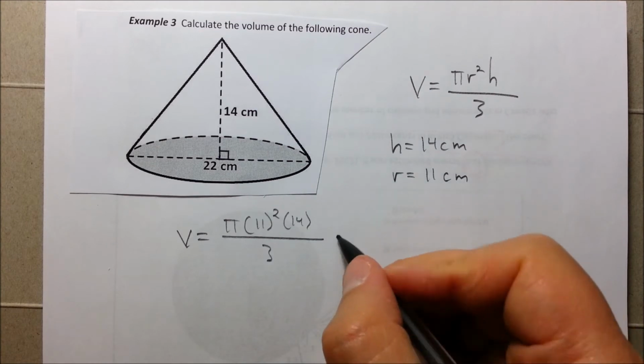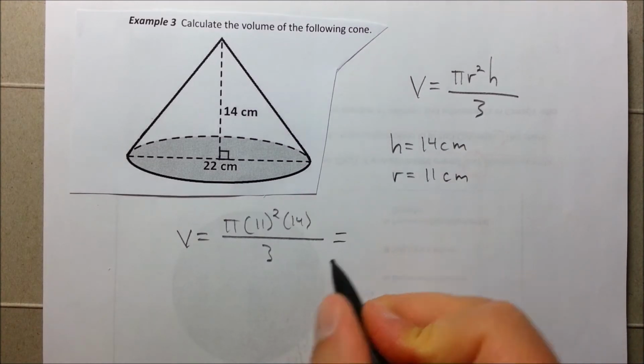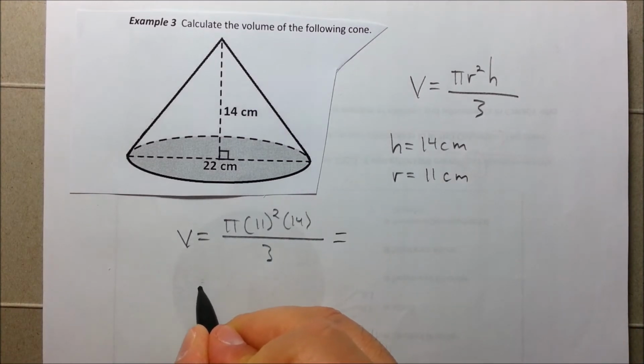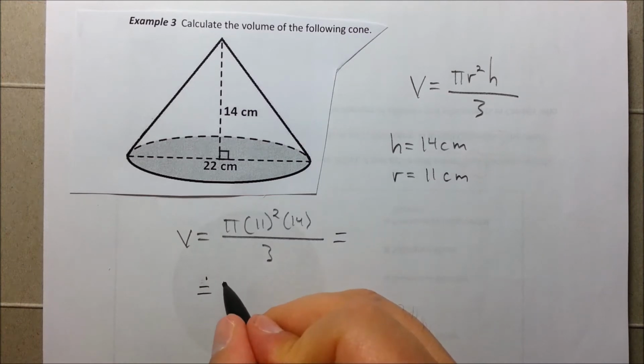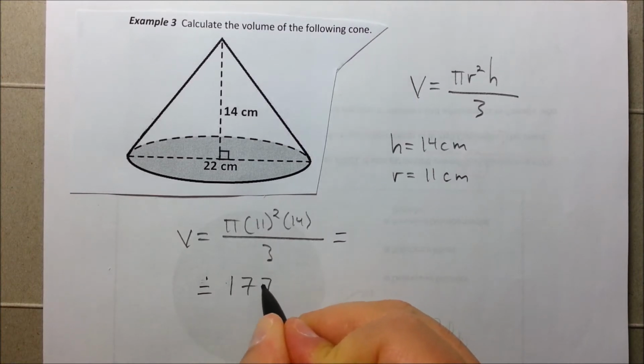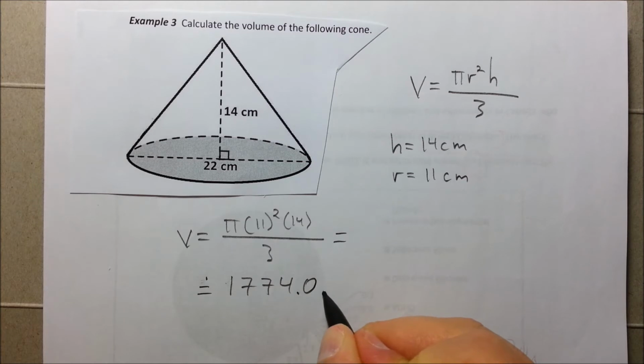So in fact, I'm going to round it off to the closest whole number. So 1,774 centimeters cube.